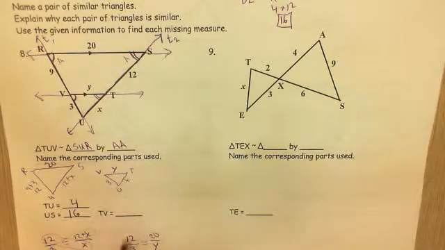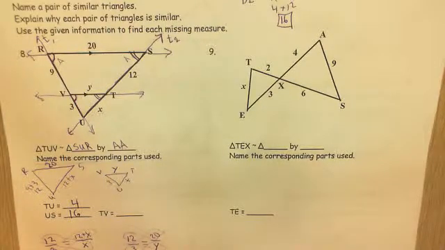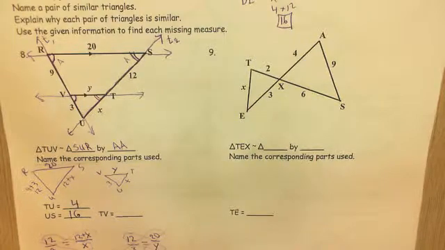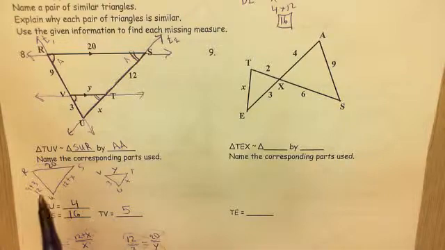Now we have our proportion, and we can solve for Y. So you've got 12 times Y equals 3 times 20. So 12Y is equal to 60. Divide by 12, and you find that Y is equal to 5. Since Y is TV, TV must be 5. And that's how we can use similar triangles to help us find unknowns, by building these proportions.